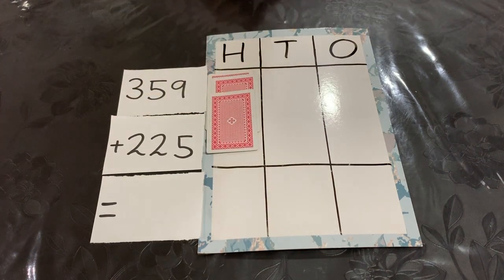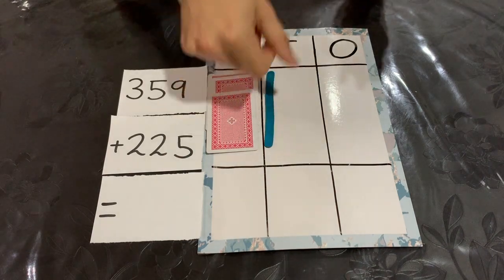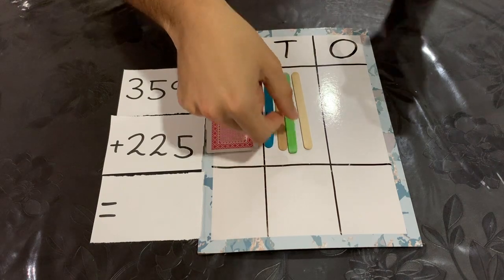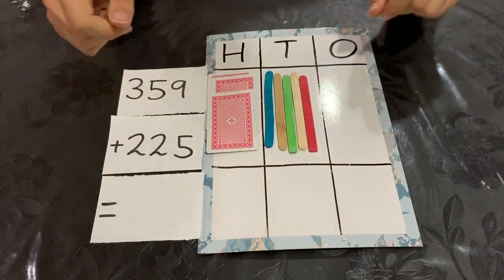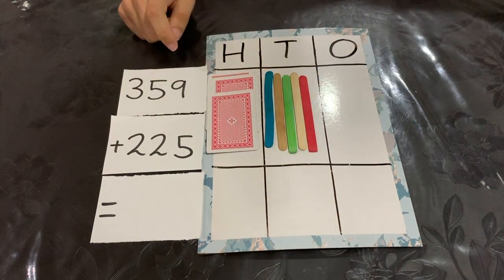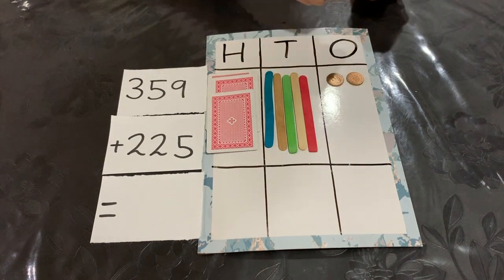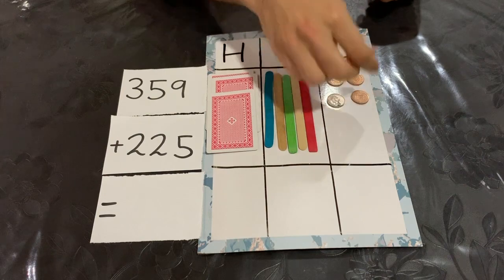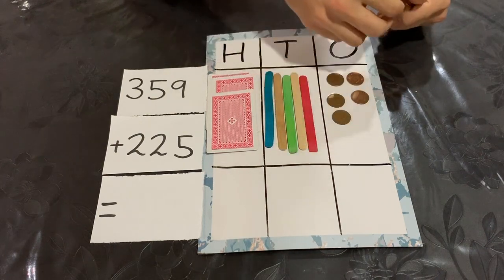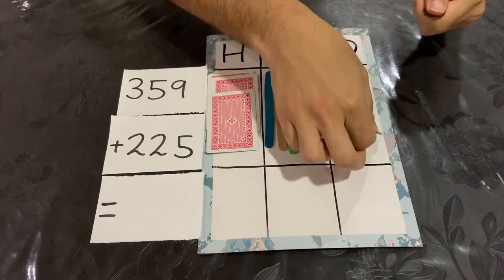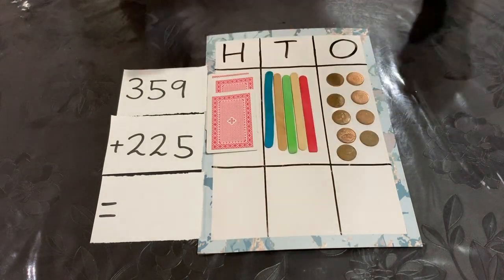Now I need 5 10s. I've got 10, 20, 30, 40, and 50. And I need 9 ones. So I've got 1, 2, 3, 4, 5, 6, 7, 8, and 9.